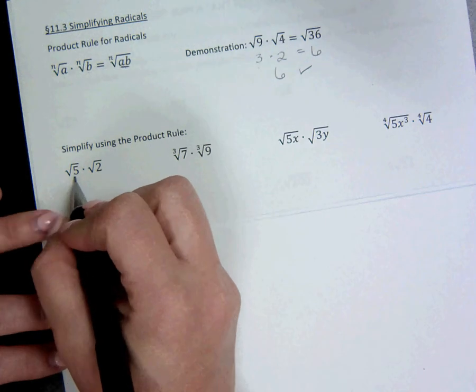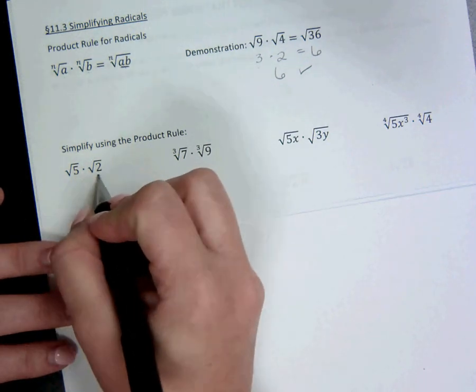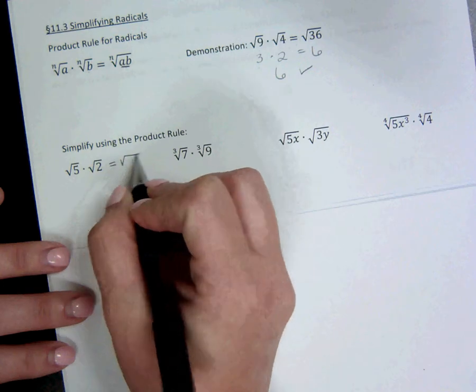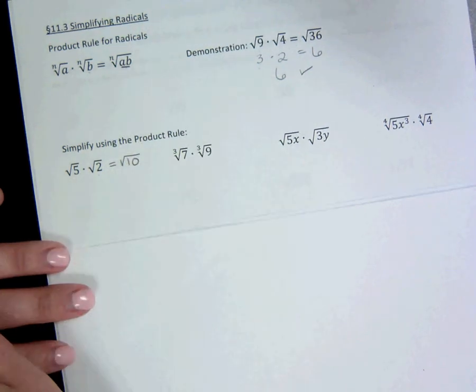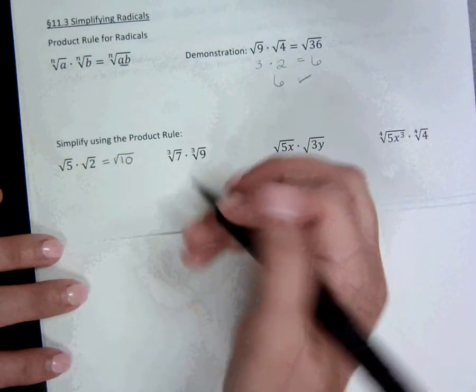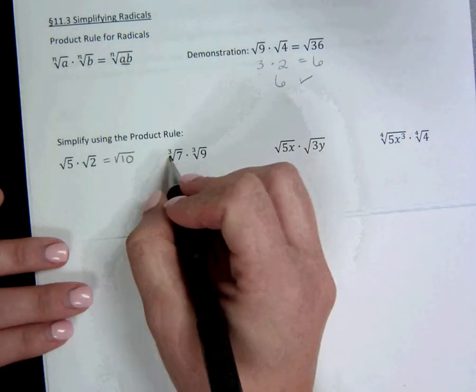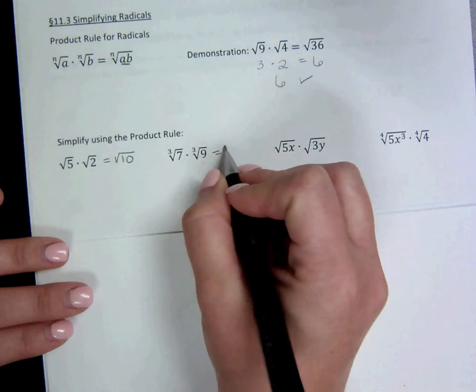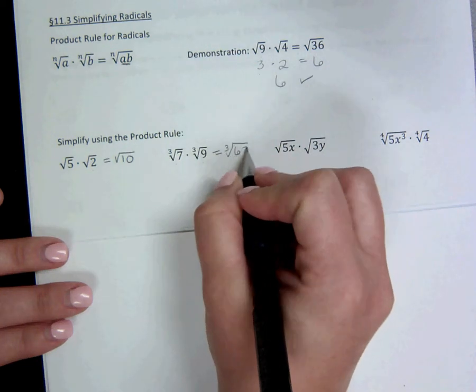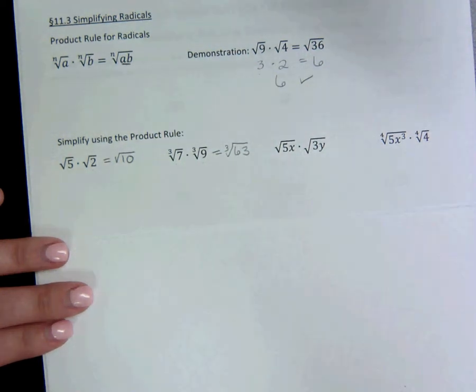So if I have the square root of 5 times the square root of 2, I can put those together since they're both square roots and make it the square root of 10. If I have the cube root of 7 times the cube root of 9, because they're both cube roots, I can combine them together and make it the cube root of 63.